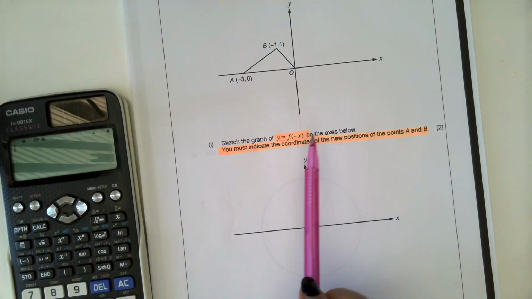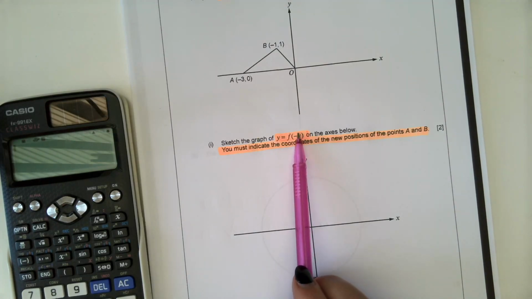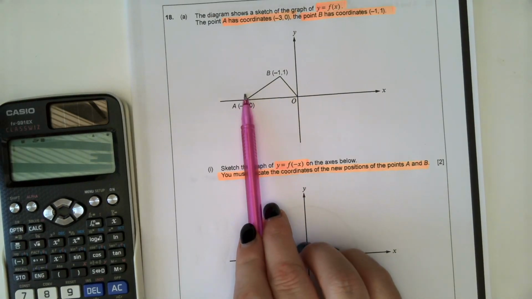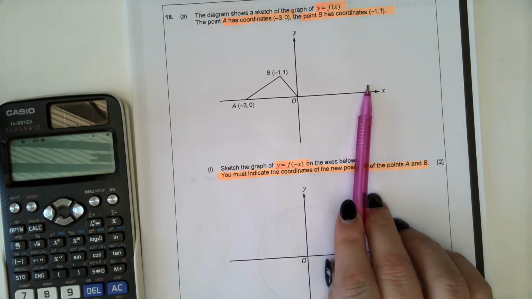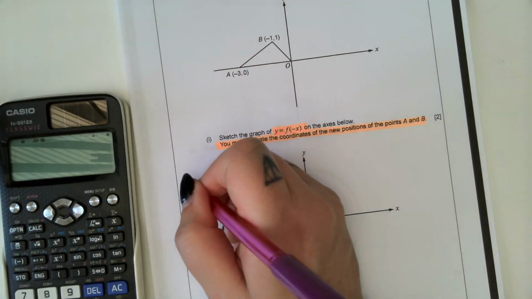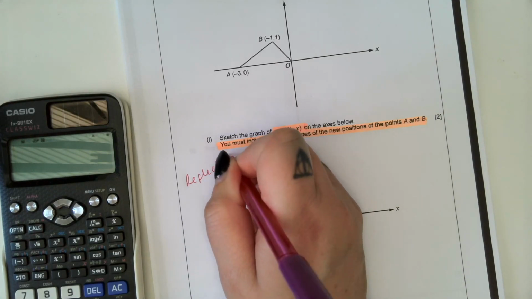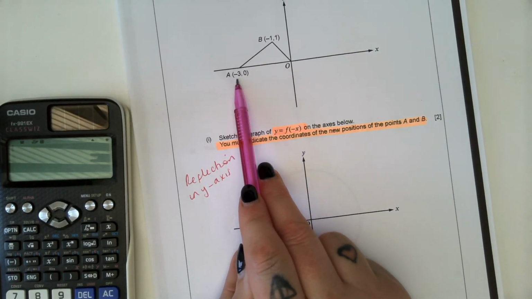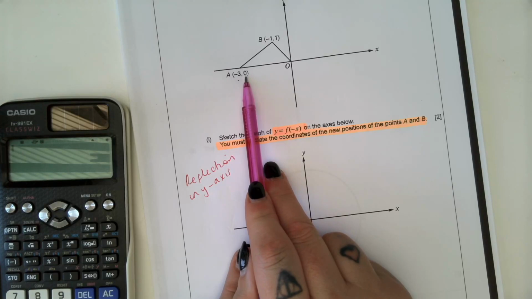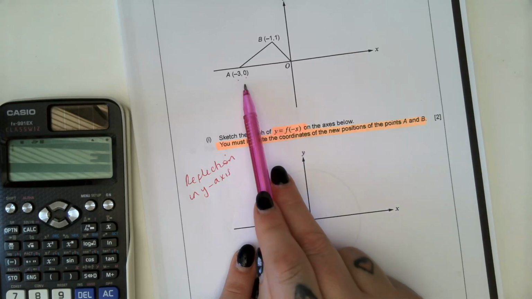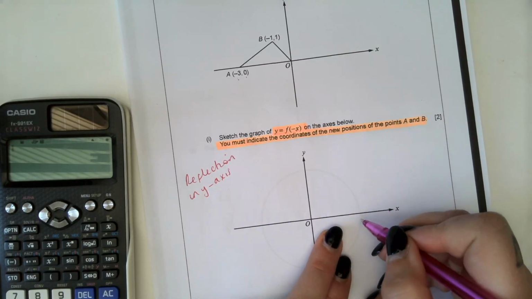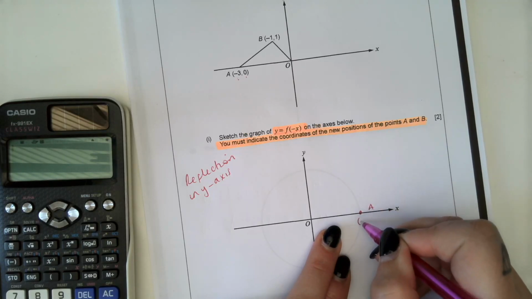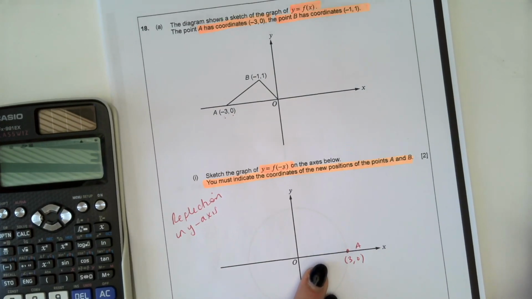Okay, so the -x means we're changing the sign. It's inside the bracket, so it's the x coordinates that are changing. So because the x coordinates are changing, it's going to flip the graph over the y-axis. So this is actually a reflection in the y-axis. So for point A, the x coordinate is -3, the y coordinate is 0. The y coordinate is not changing, but the x coordinate, we're going to change the sign. So instead of it being -3, point A is going to be at +3. The y value staying the same, guys.